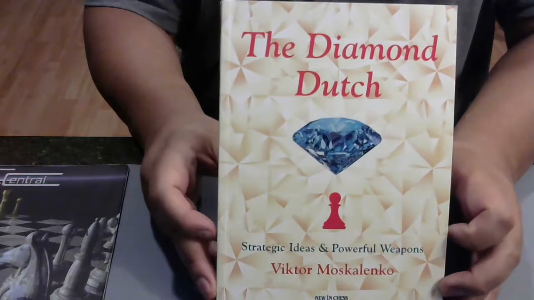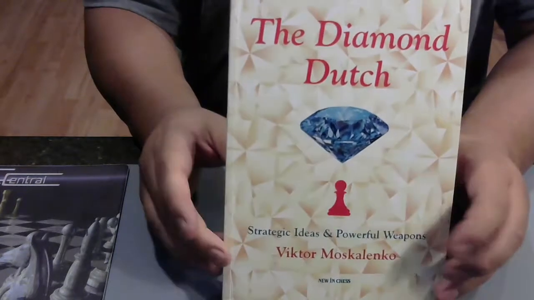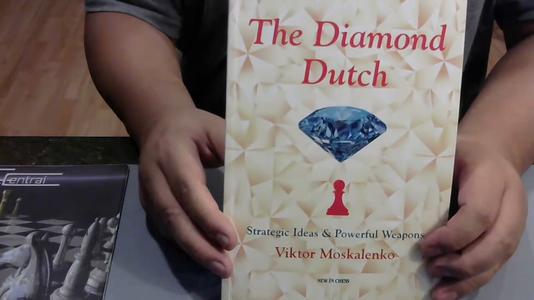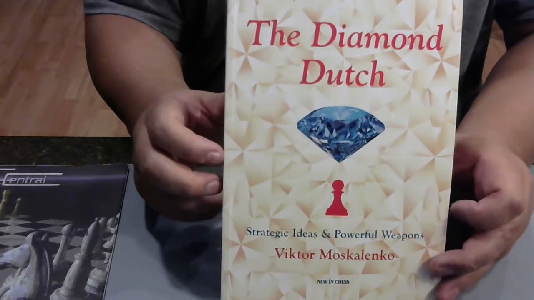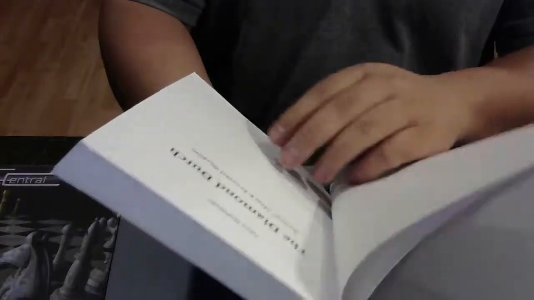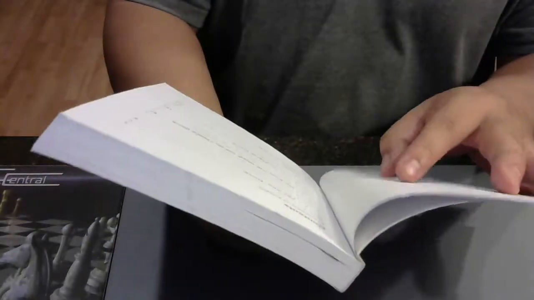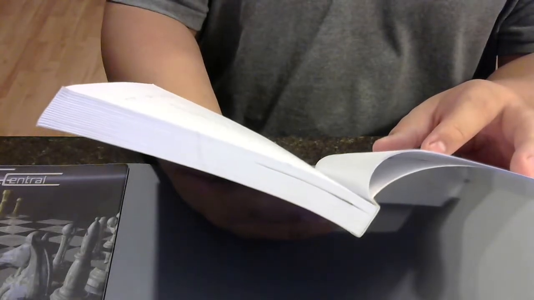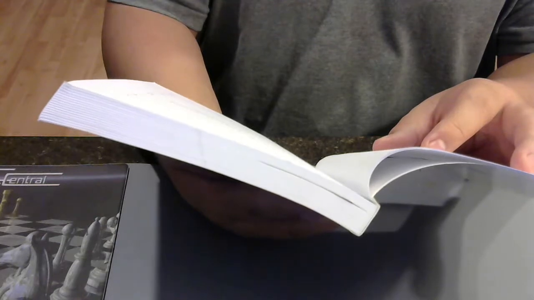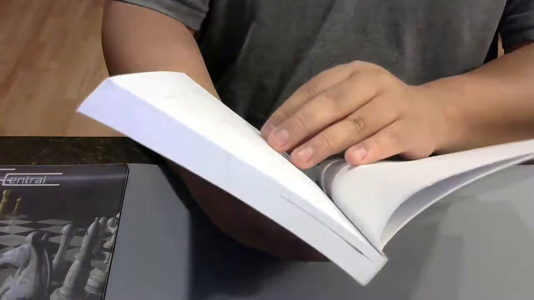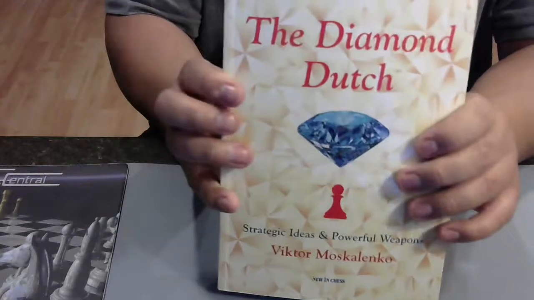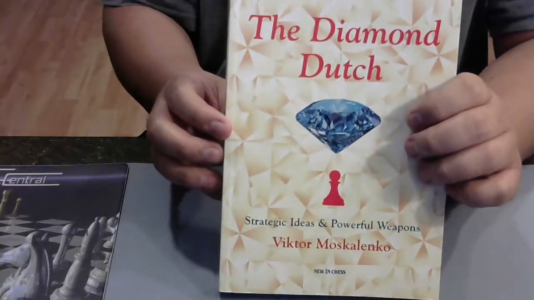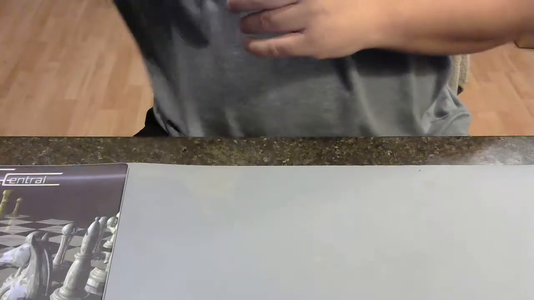The Diamond Dutch, Victor Moskalenko. Here, I have a second Victor Moskalenko book, and Victor's a good writer. The Diamond Dutch is still something I'm interested in. The Dutch defense appealed to me way back when I was an e2, e4 player, but I wanted something for d4. Okay, there it is, the Diamond Dutch. I have this book. I think it's probably a pretty good book. I did read a little bit, but it's been too long for me to recall.